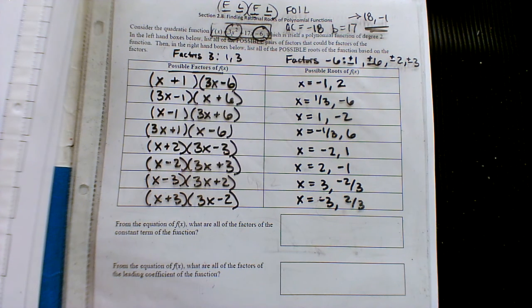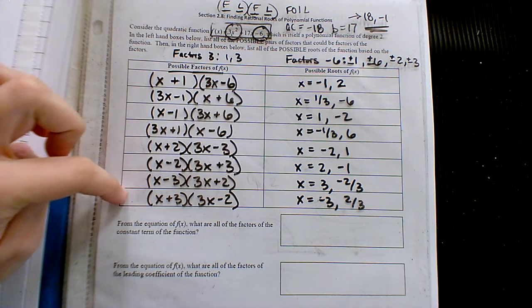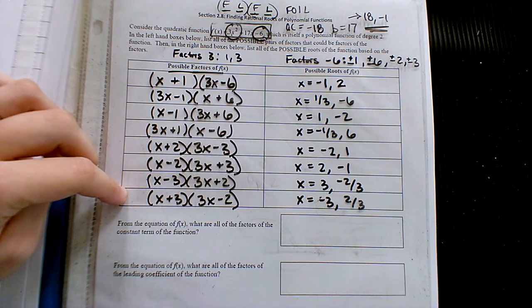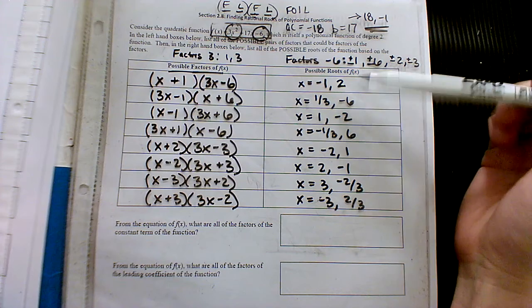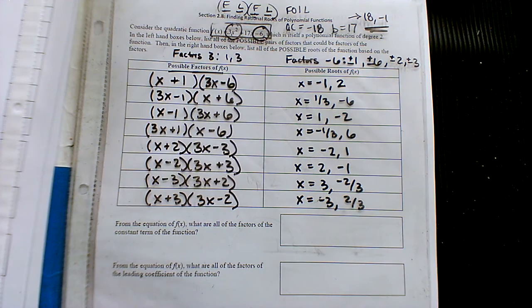So assuming, okay, we'll make this assumption for a second, that our original equation was not factorable, if these are possible factors, there might be other ones that are imaginary or maybe more difficult that we can't think of, these would be some possible roots. Now this one was factorable.